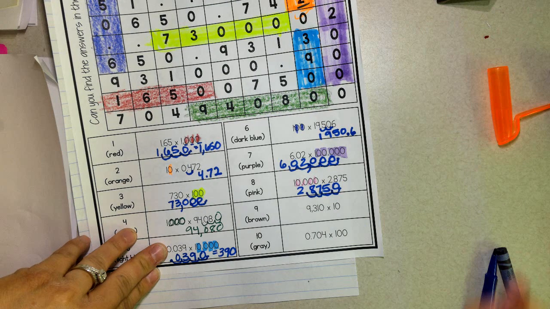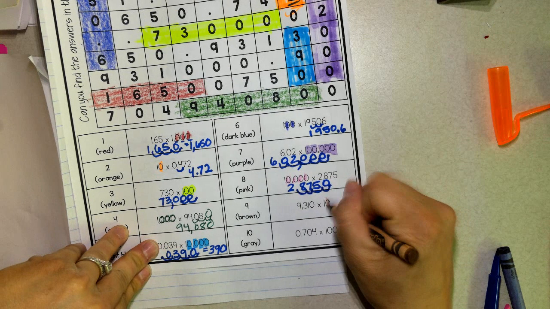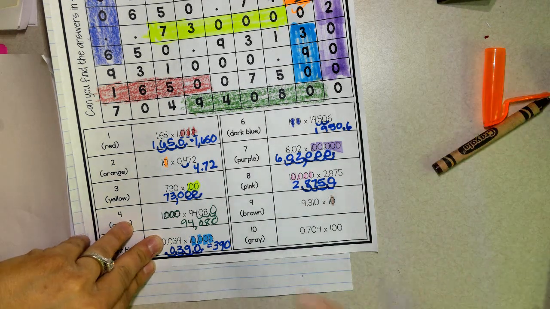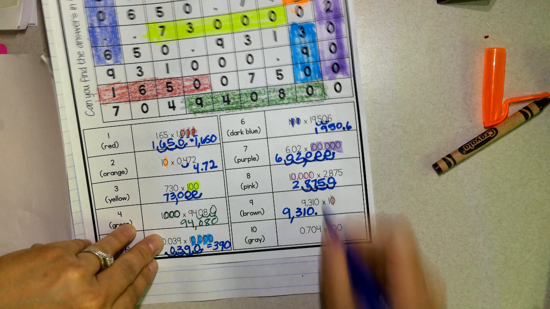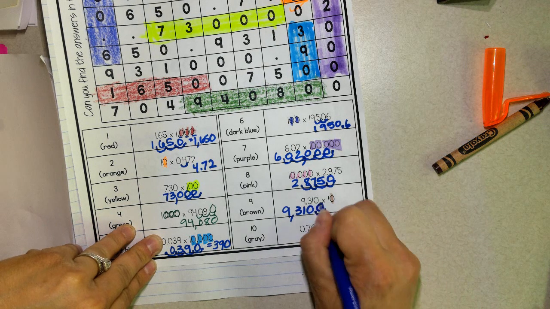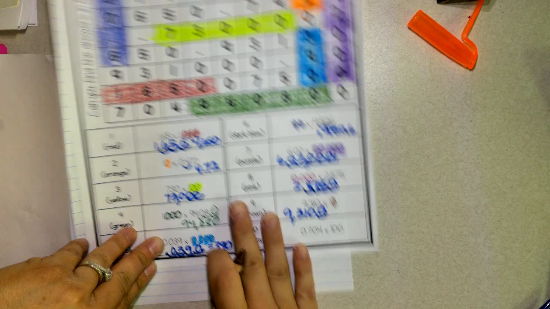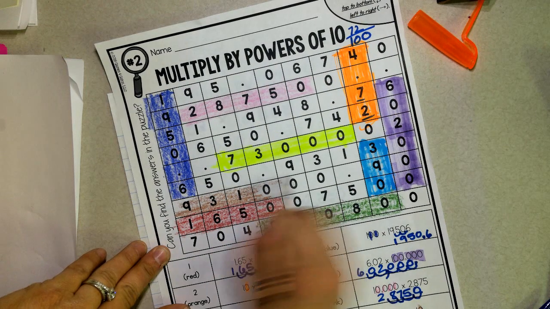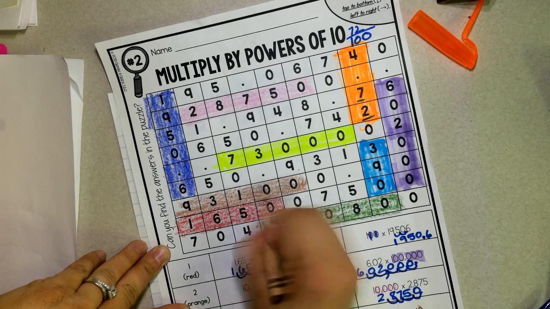All right, brown. Let's see. How many zeros do we have, guys? Help me out. Just 1 0. So I'm just going to add a 0 to that. Or if you like to think of it like, okay, here's my decimal. I'm just moving it 1 space to the right. So with your brown, we should have 93,100 now. Ooh, I found you. 93,100. So you should just be coloring in 2 zeros at the end there.